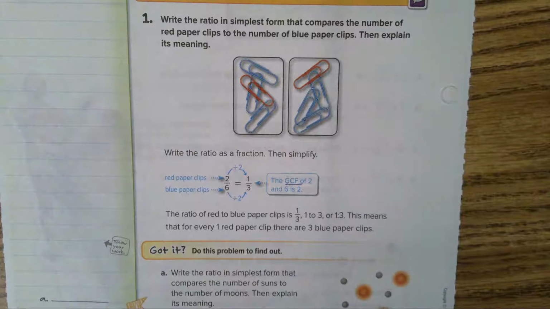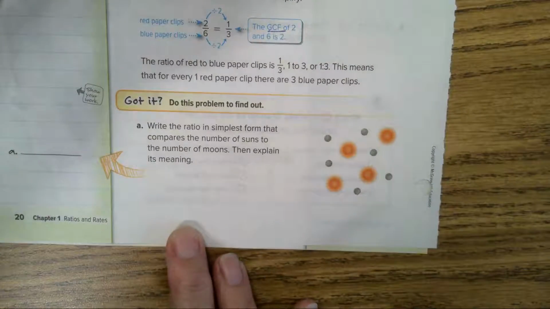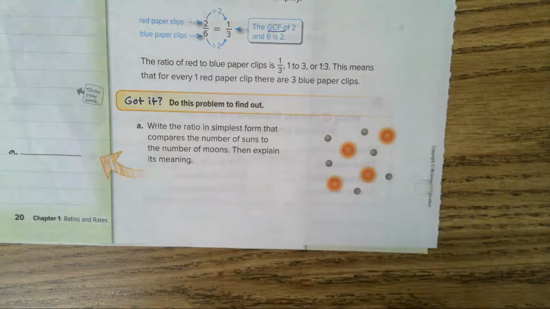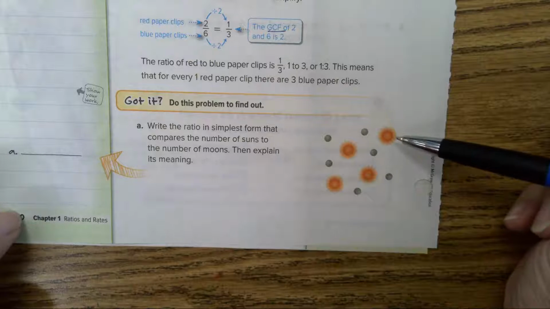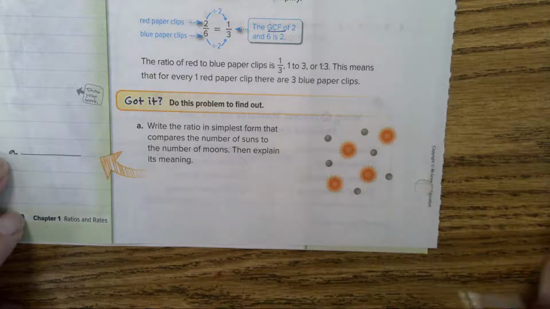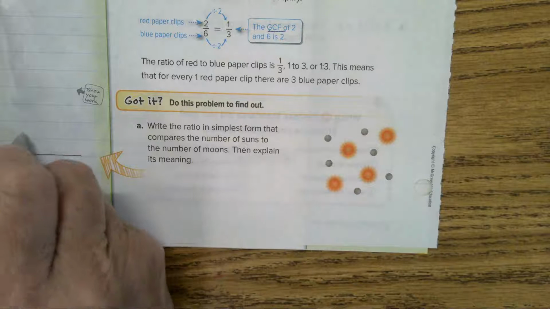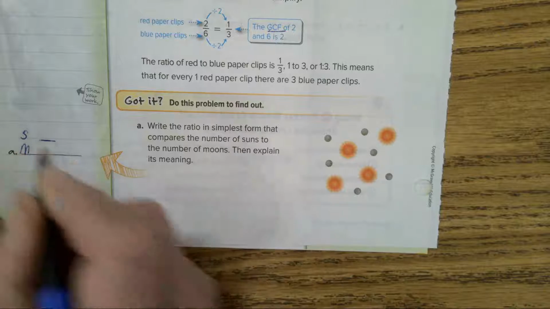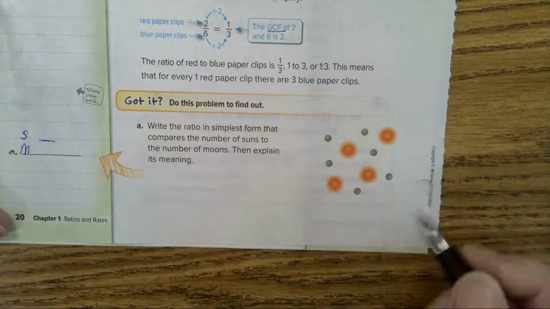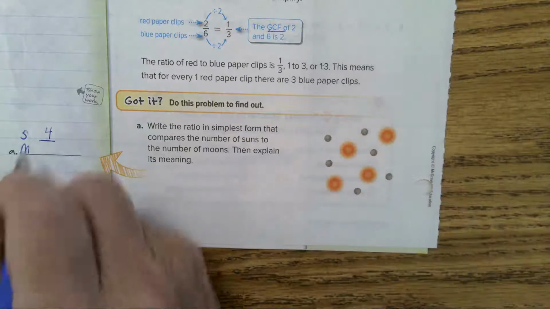All right, class, let's go ahead and do example A. It says, write the ratio in simplest form that compares the number of suns to the number of moons. Now, it's important. Suns will be on top, moons will be on bottom. So I'm wanting suns and moons. Sometimes you can use letters if you can't remember what's to go on top and what's to go on bottom. 4 suns, 6 moons.